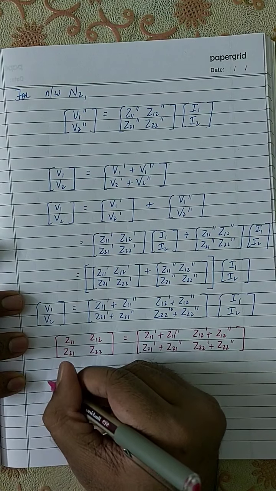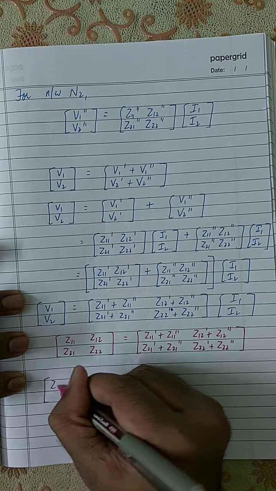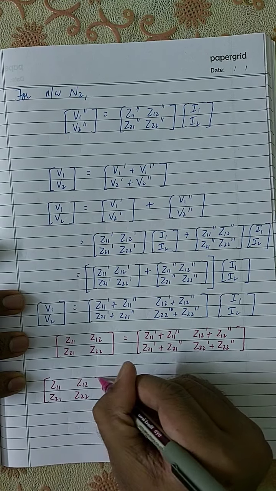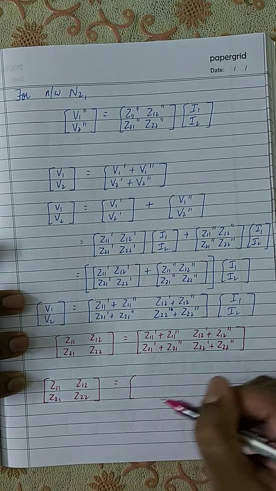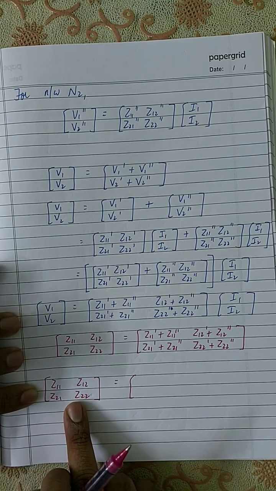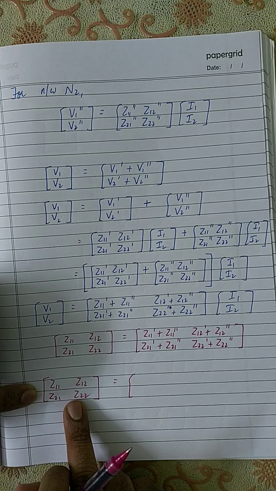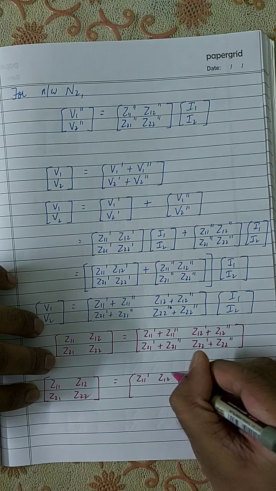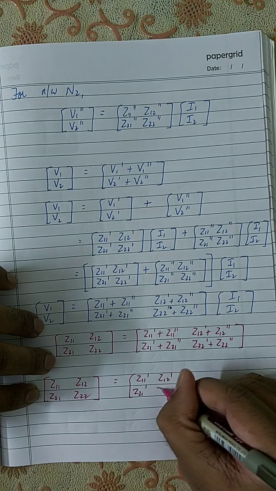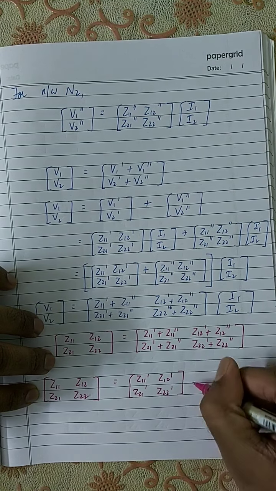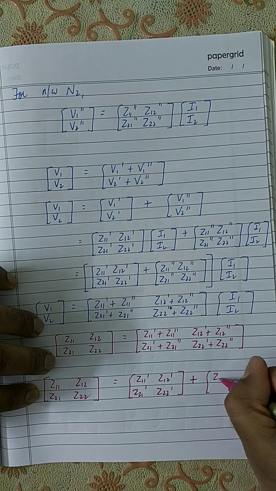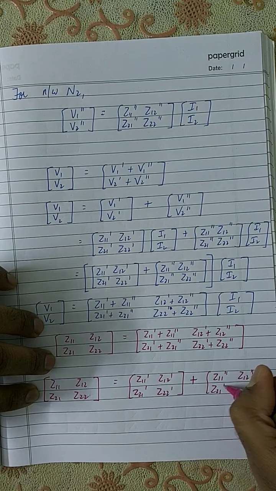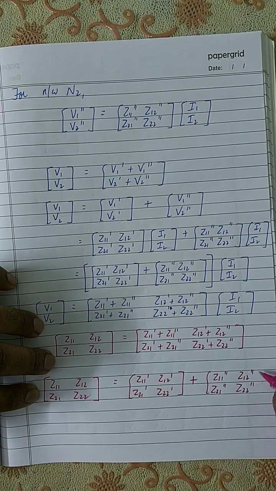Or in other words, the Z11, Z12, Z21, Z22 matrix is the overall Z matrix of the series connected network, and that is nothing but the sum of the Z11 dash, Z12 dash, Z21 dash, Z22 dash matrix and the Z11 double dash, Z12 double dash, Z21 double dash, Z22 double dash matrix.